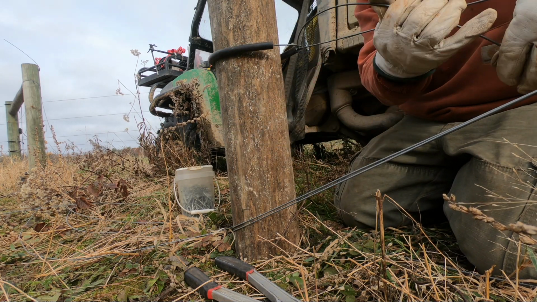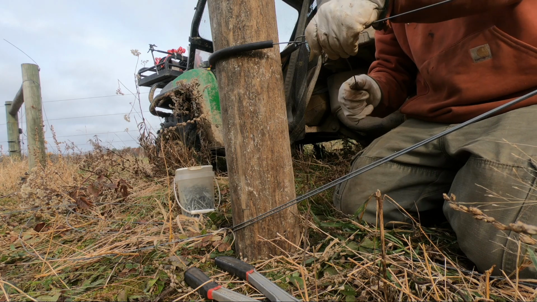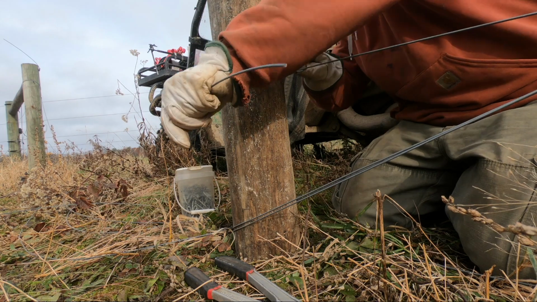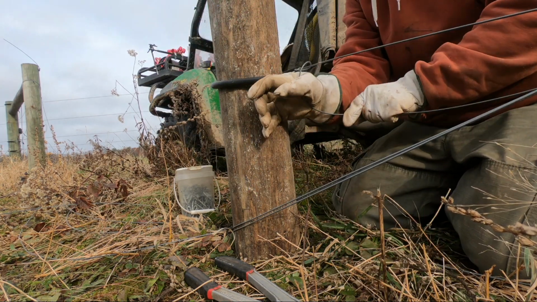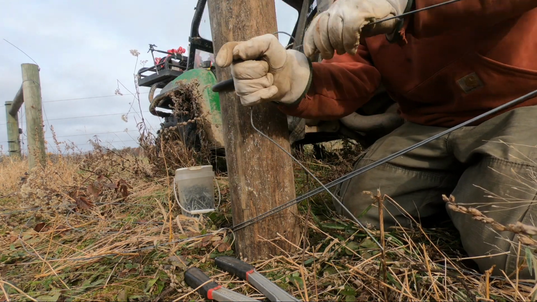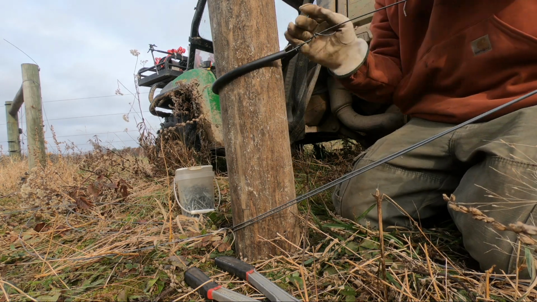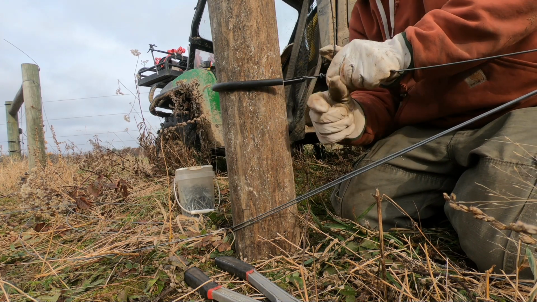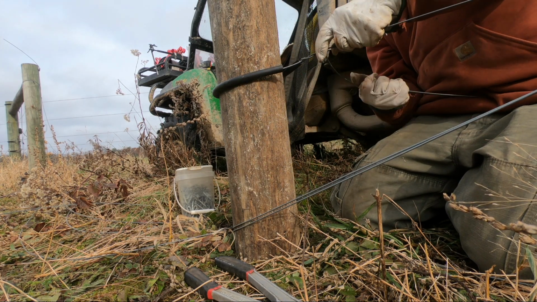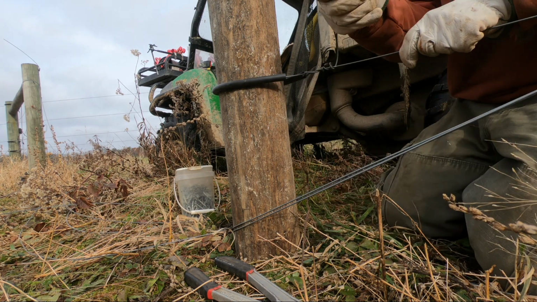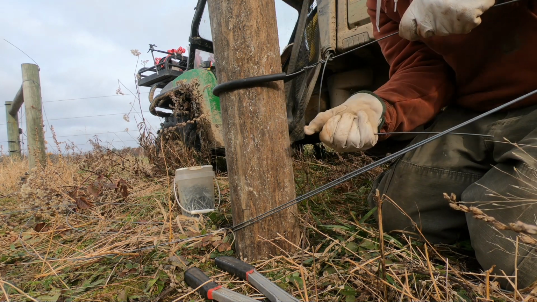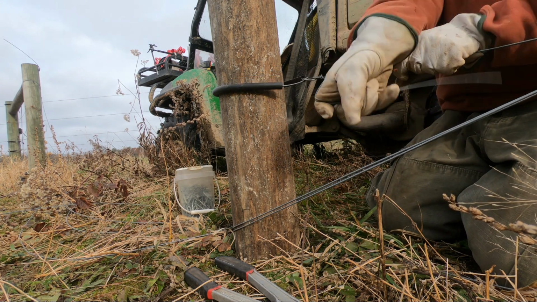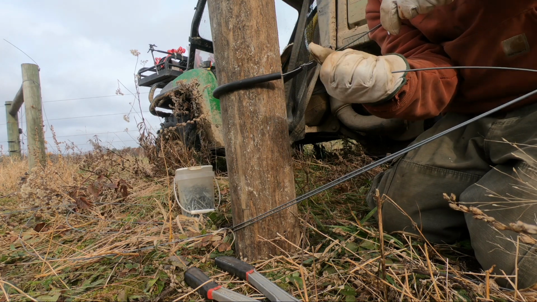Slide that up a little bit so I can just tie it off. Couple ugly knots there, but that's okay. The cows don't care, and it's still going to serve its purpose and hold. So I'm okay with a couple ugly ones. I'm not perfect.